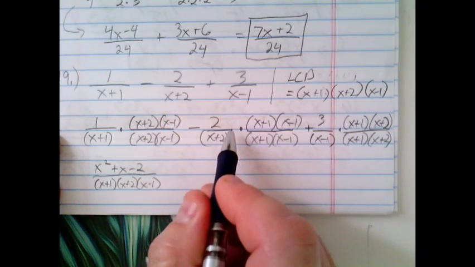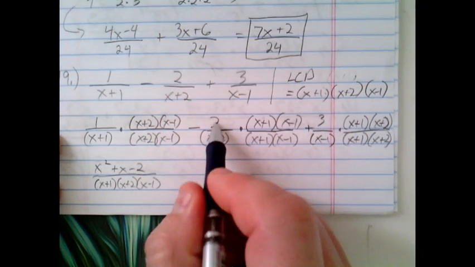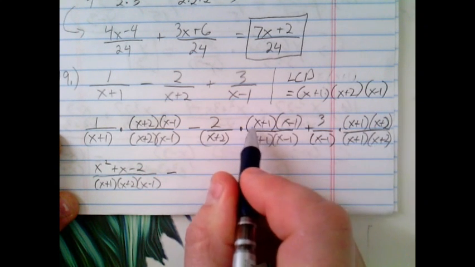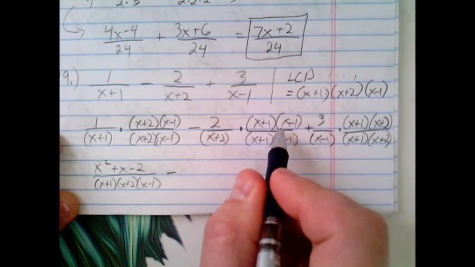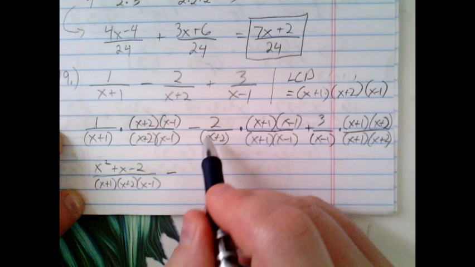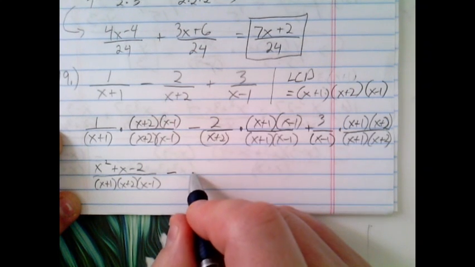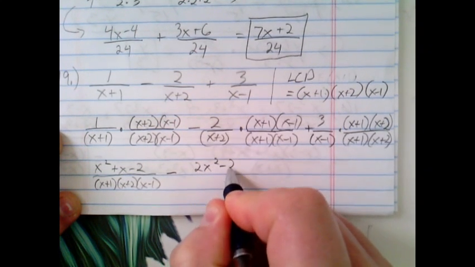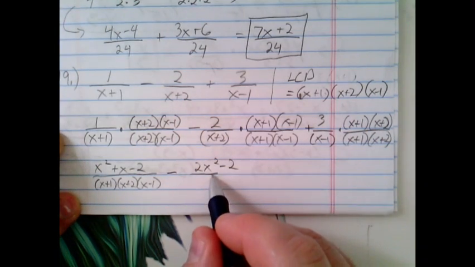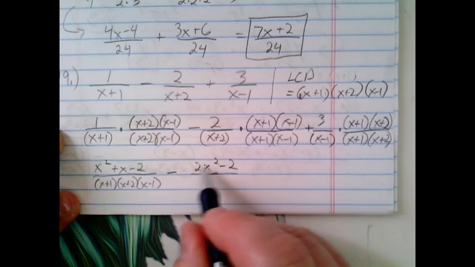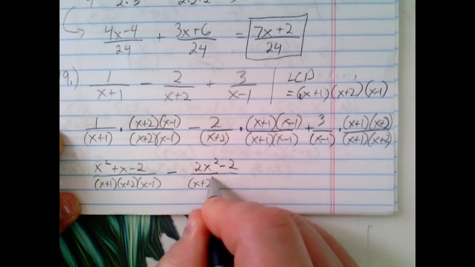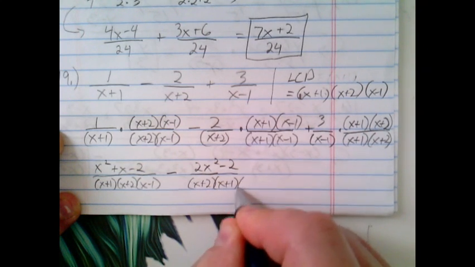Now in my second fraction, first things first, x plus 1 times x minus 1, that would be x squared minus 1. It's a difference of squares. But then I need to multiply that by 2, so that would be 2x squared minus 2. Now notice that I did not take the subtraction through with the 2. I will eventually need to distribute this subtraction to both terms. And again, we have the same denominator.